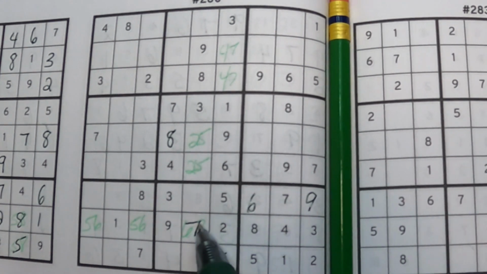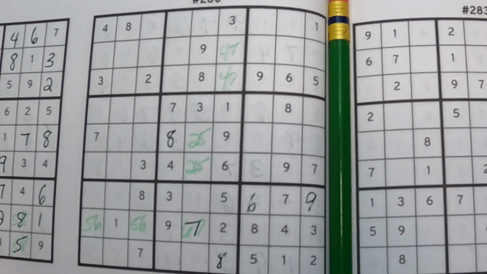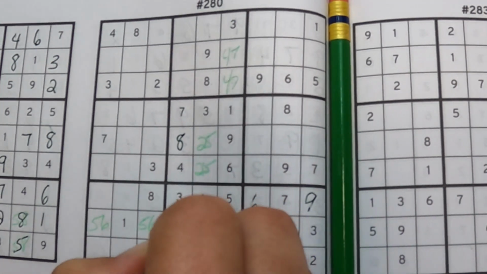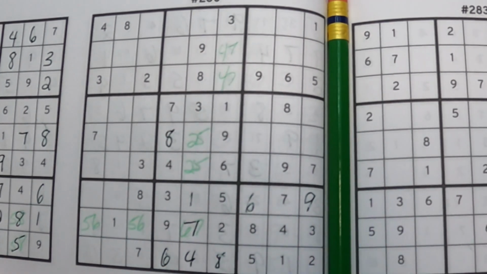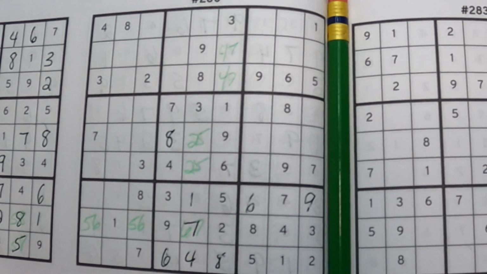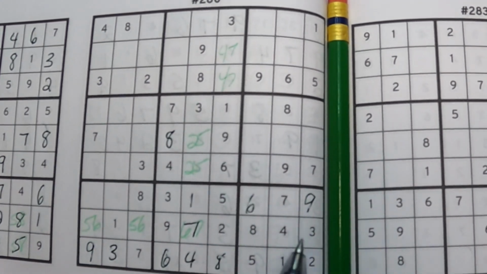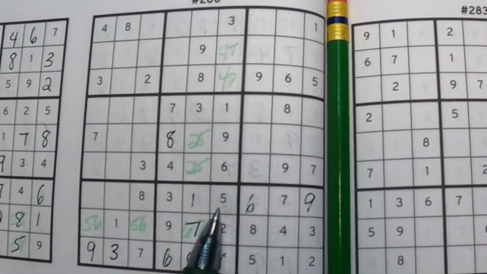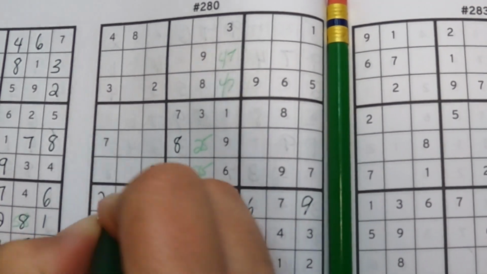For this box now, we're missing 1, 4, and 6. We've got a 1 covering these two boxes, so our 1 has to be here. We've got a 4 here, so 6, 4. For this bottom row now, we're missing 3 and 9. We've got a 3 here, so 9, 3. For this row, we're missing 2 and 4. We've got a 4 here, so 2, 4.